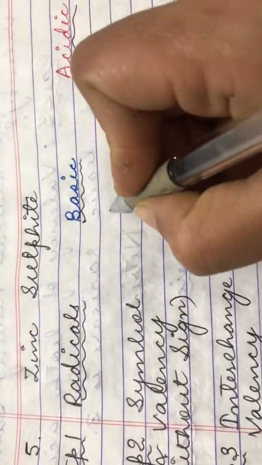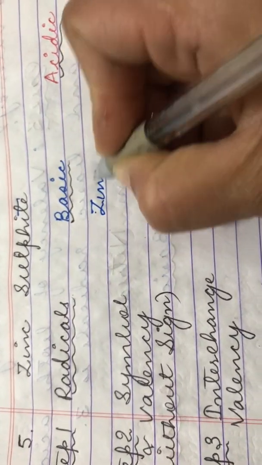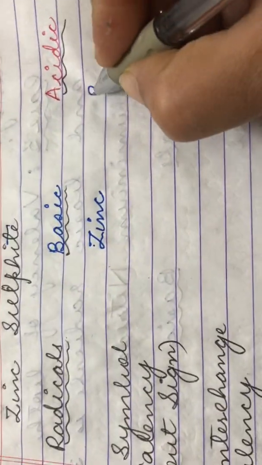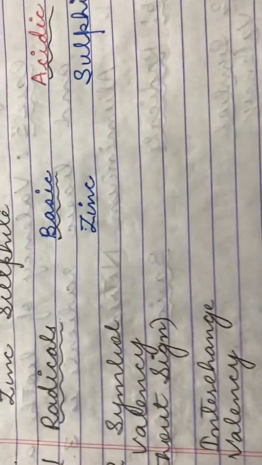Let's take now the last example and that is of zinc sulfite. Now we are taking the example of sulfite. In zinc sulfite, we are again going to follow the same steps. First step, we write the basic and the acidic radicals. So basic radical is zinc and the acidic radical present here is a sulfite. The next step is you write the symbol and valency.